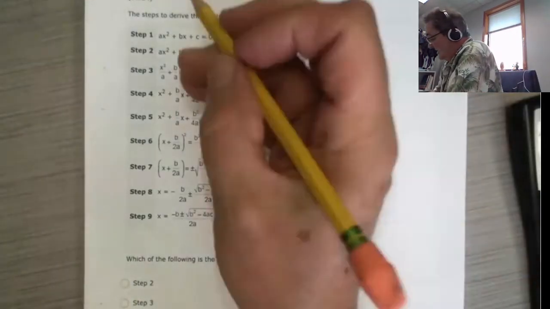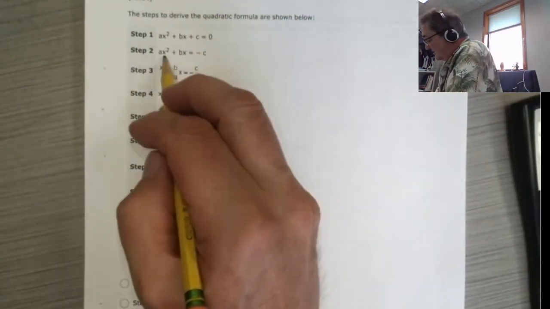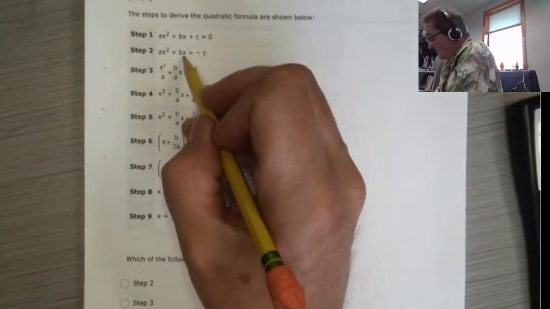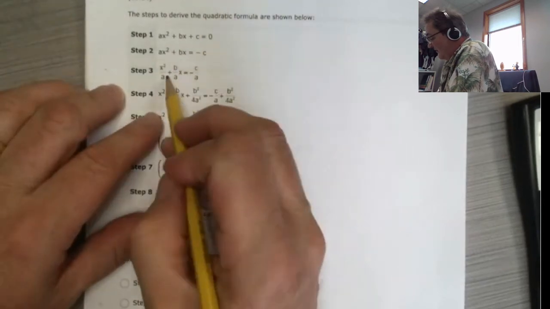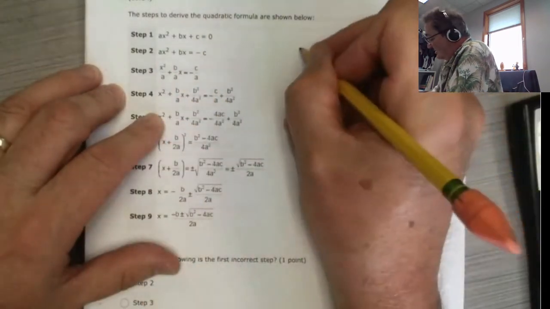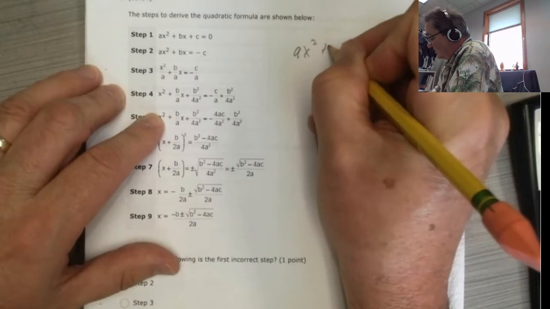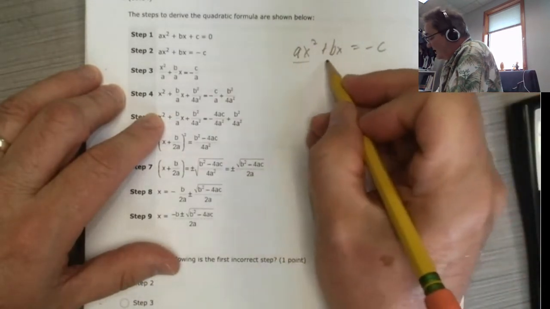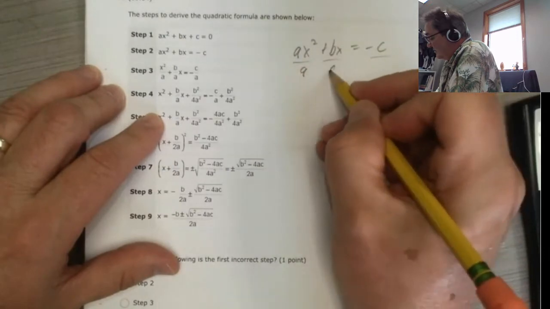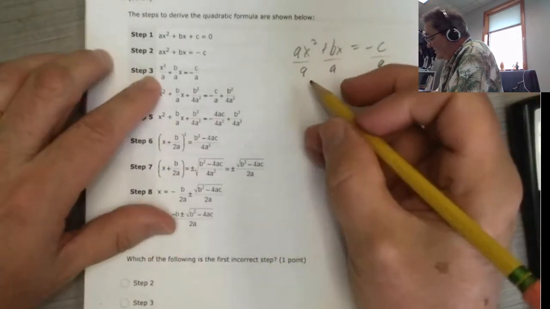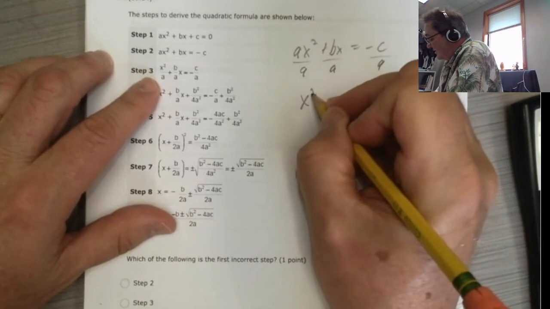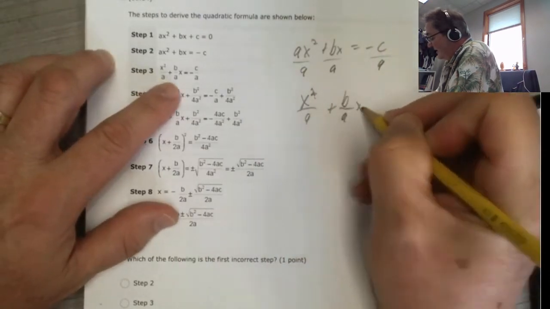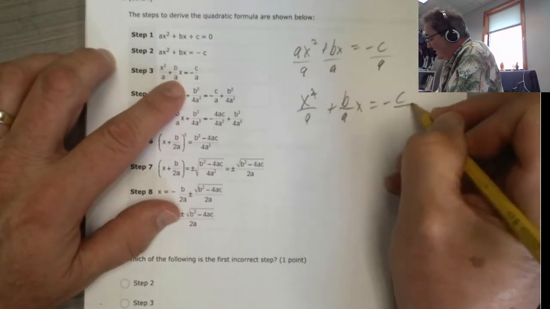And here's the steps, except one of these steps is wrong. Which one is it? Well, let's see. What's the first thing they did? They subtracted c from both sides. Okay, that seems fine. It would disappear over here to show up over here. And then they divided everything by a. So they took ax squared plus bx equals negative c. And they said, okay, we're going to divide everything by a. When you divide everything by a, they said you get x squared over a plus b/a x equals negative c/a.